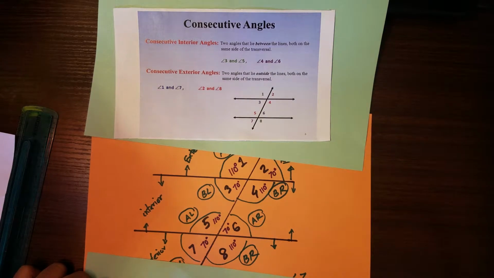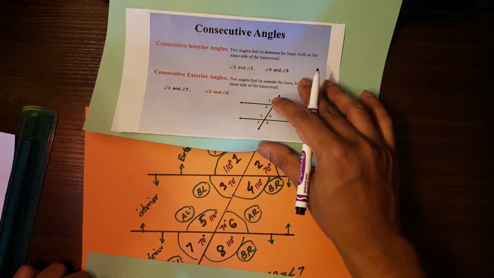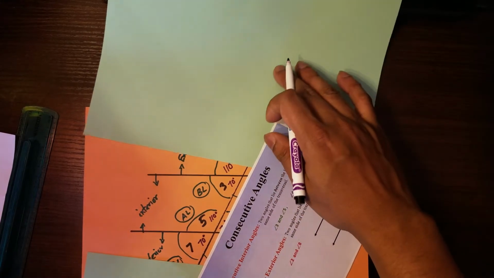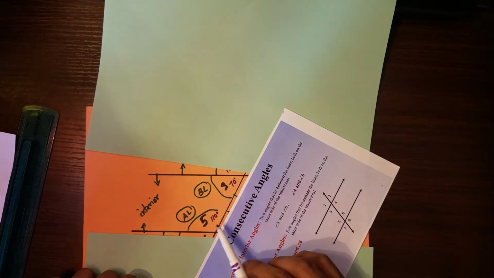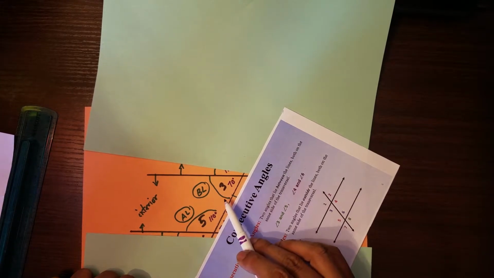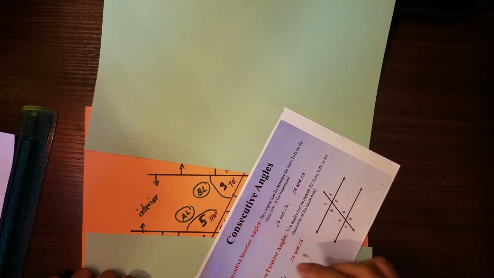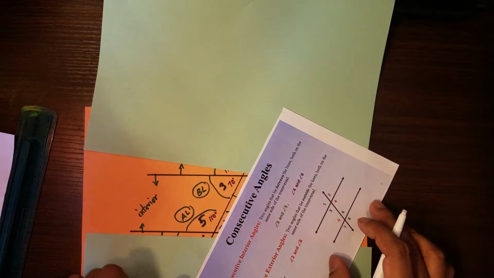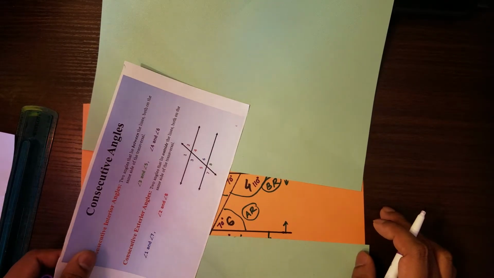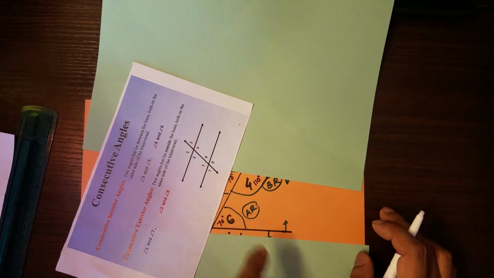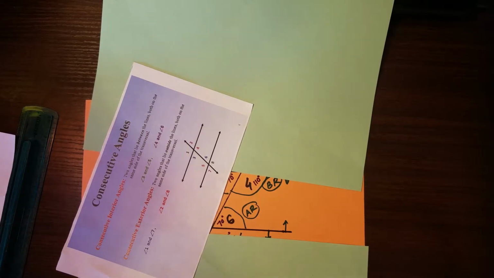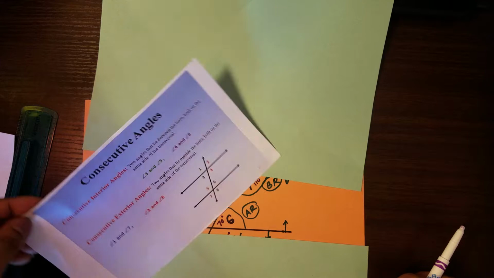Okay, now if you look at 3 and 5, and we know that they're consecutive angles, right? You'll see that 3 and 5 add up to 180 degrees. So consecutive angles are also supplementary. Same for 4 and 6, 110 and 70, so 180 degrees. Okay, so that was consecutive interior angles, so in between the lines.